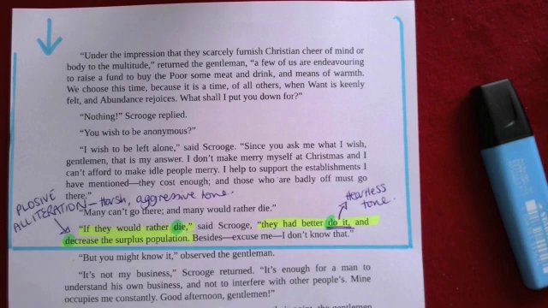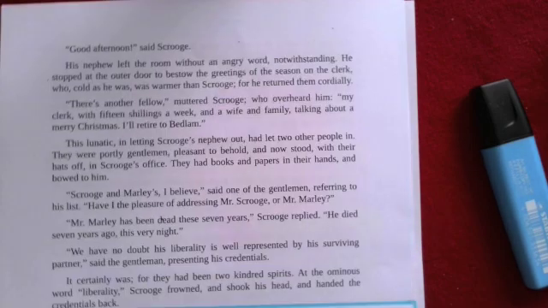"Many can't go there, and many would rather die." "If they would rather die," said Scrooge, "they had better do it, and decrease the surplus population. Besides, excuse me, I don't know that." Right, he's gone a little bit Mitchell Brothers, hasn't he?